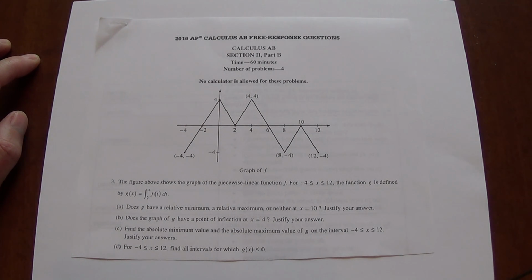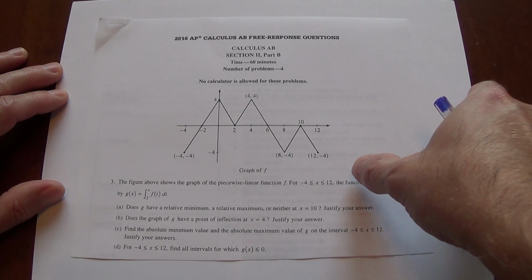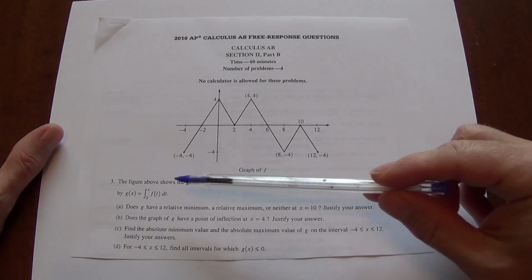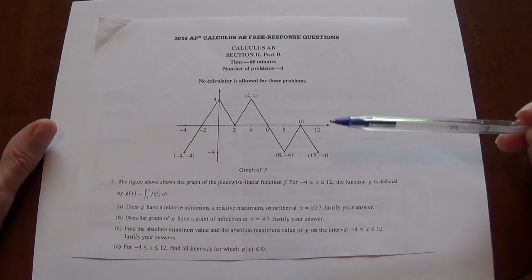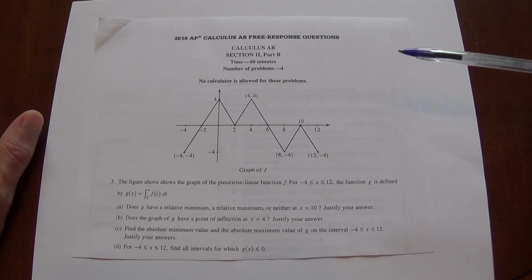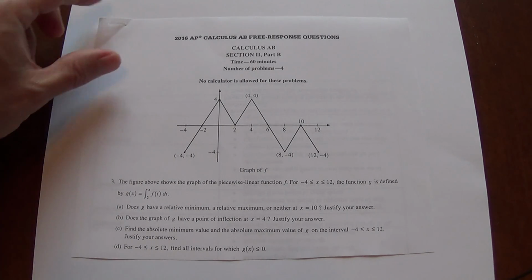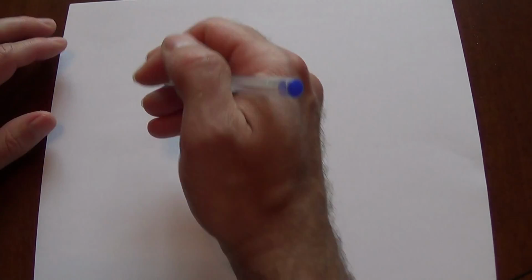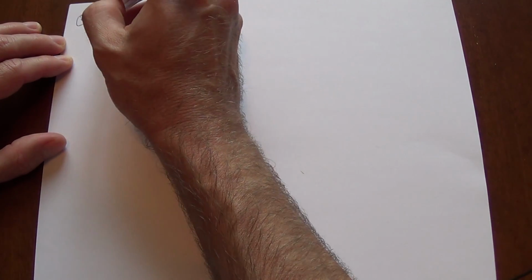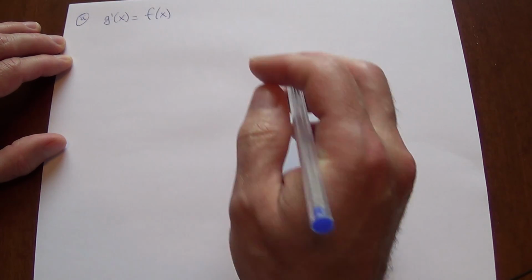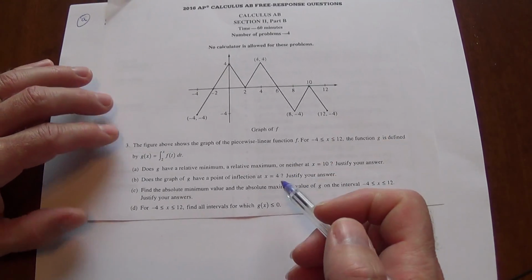A. Does g have a relative minimum, a relative maximum, or neither at x equals 10? Justify your answer. So I'm going to take a look at the graph first and I'm going to explain. We are looking at the minimum or maximum, so we need to analyze the derivative of g. Derivative of g here is going to equal f of x. So we can write here, part A, g prime of x is going to equal f of x. Right? So if we want to have a relative minimum or relative maximum, we want to see a sign change.